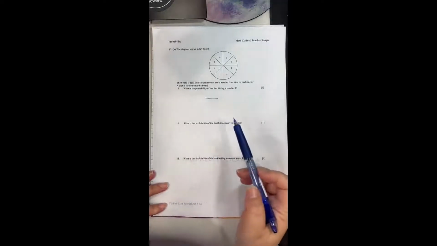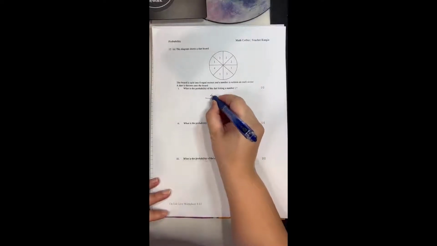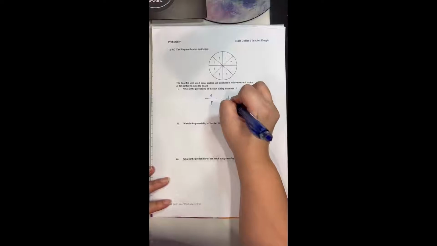So they say a 1. I have 1, 2, 3, 4. My 4 is at my numerator. Agree? And what should be at my denominator? 8. So it's 4 out of 8. Reduce it to the lowest term, so it's half.